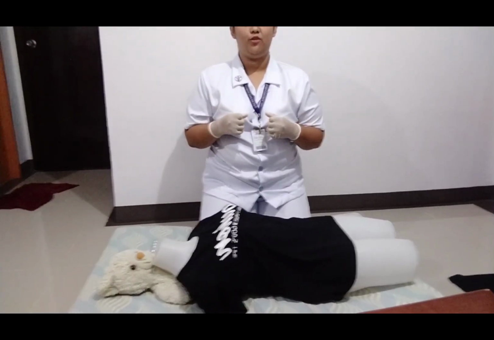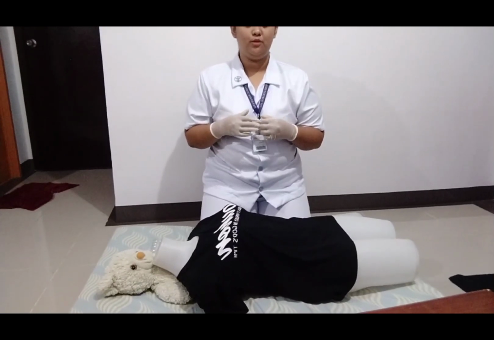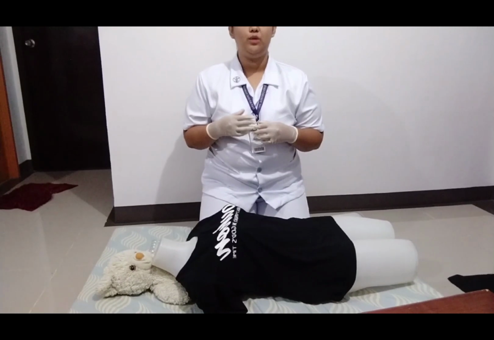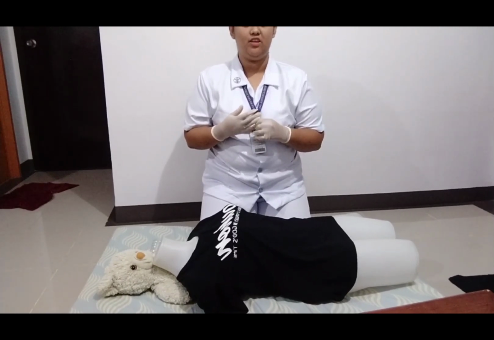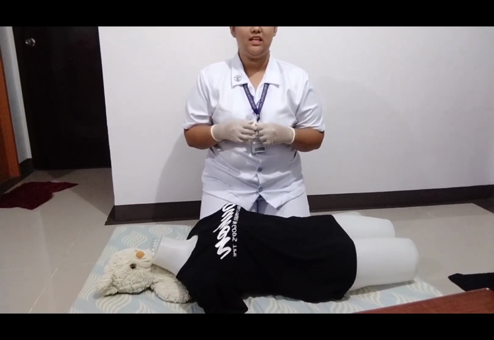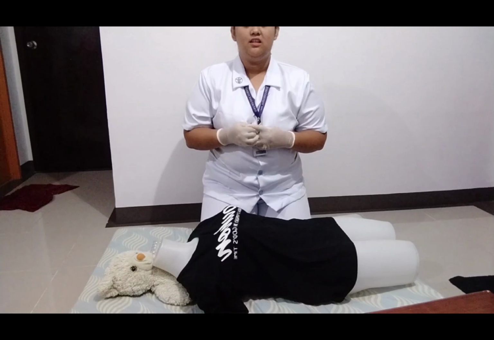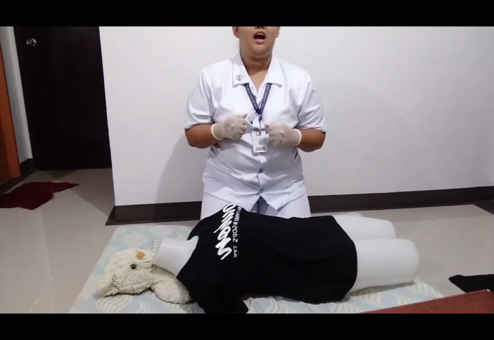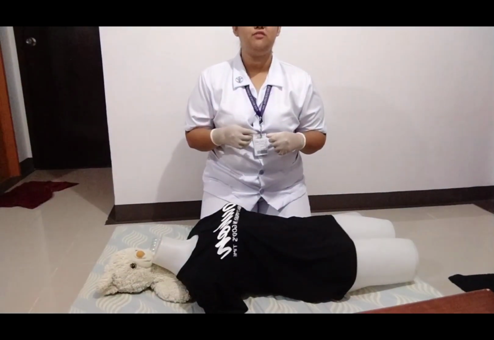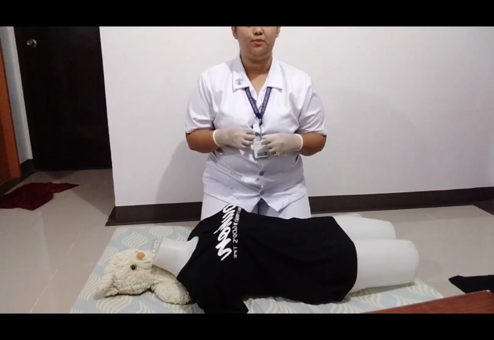Now, I'm going to perform the adult cardiopulmonary resuscitation and AED skill. I am going to begin with the assessment and activation. So I arrive on the scene and I see that the patient appears to be unconscious. The first thing that I'm going to do is to scan the area. Left, right, up, and down. Check the environment for any hazard present.